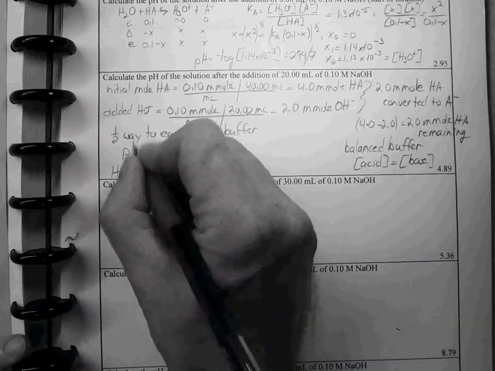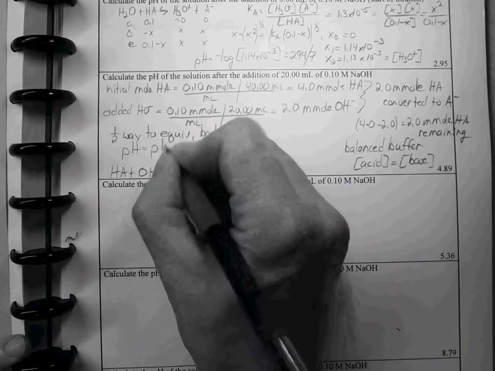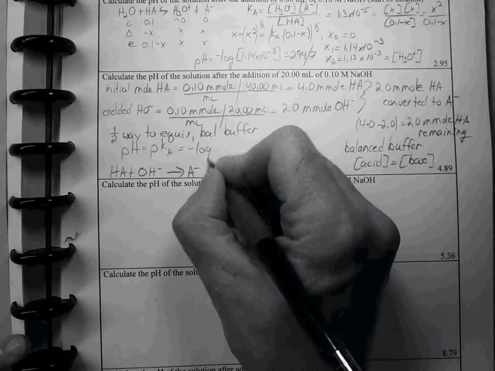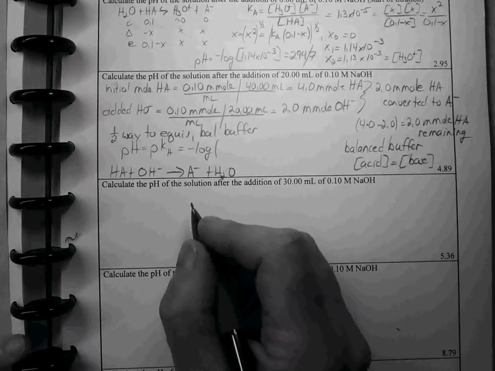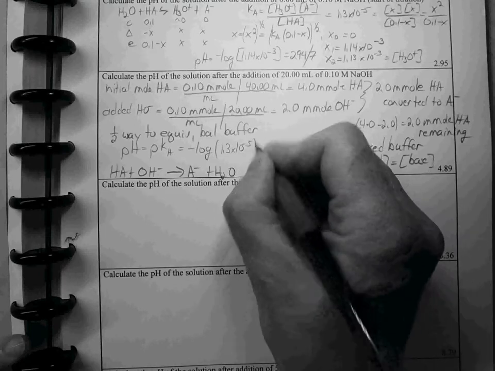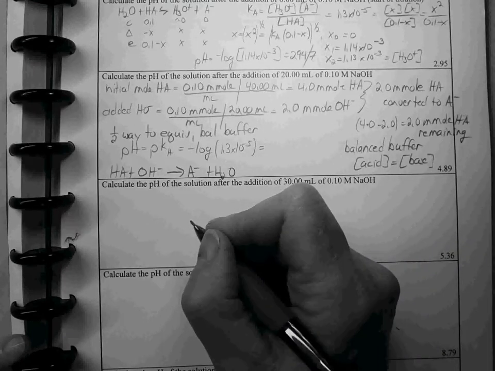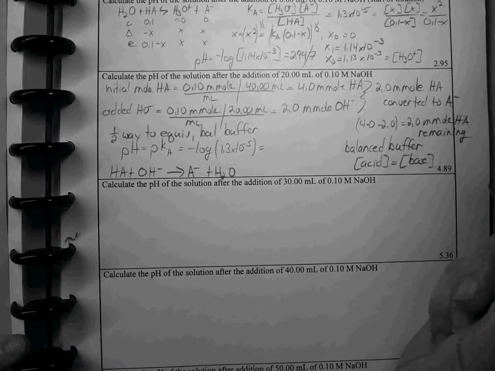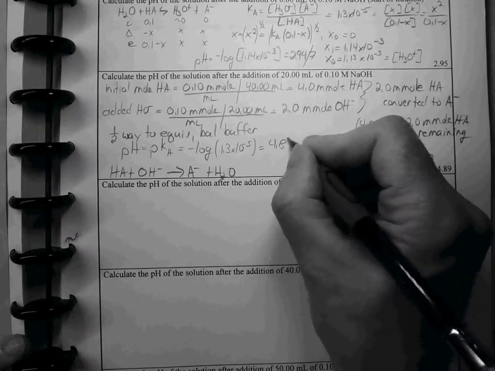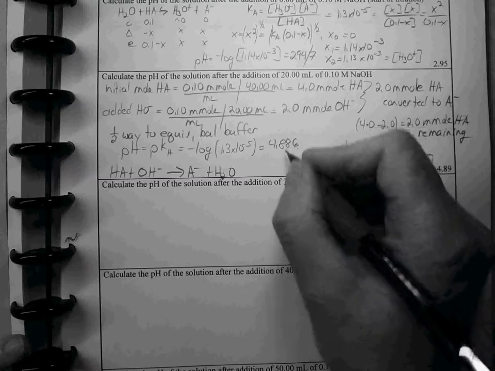We know that pH is equal to pKa. And this is equal to the negative log of our Ka. And that's equal to 4.886.